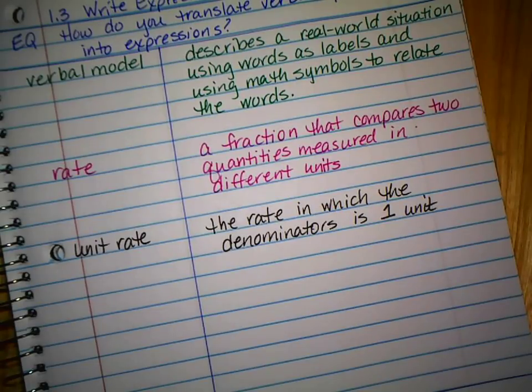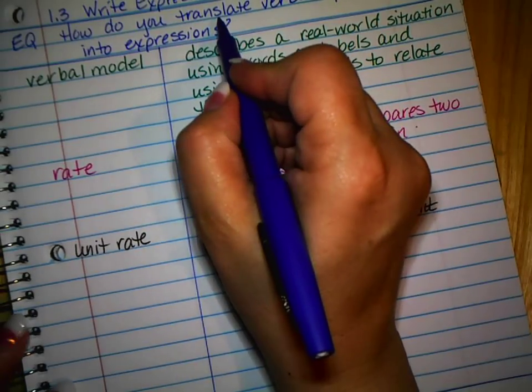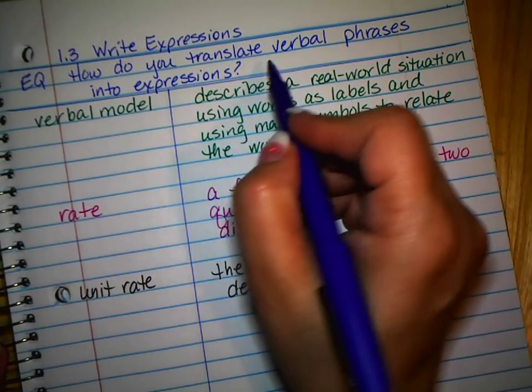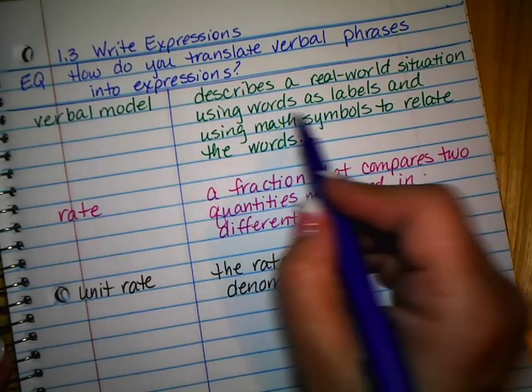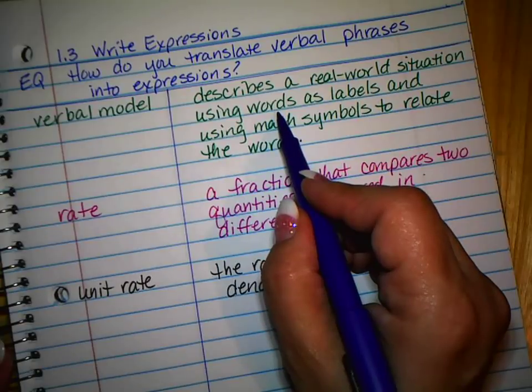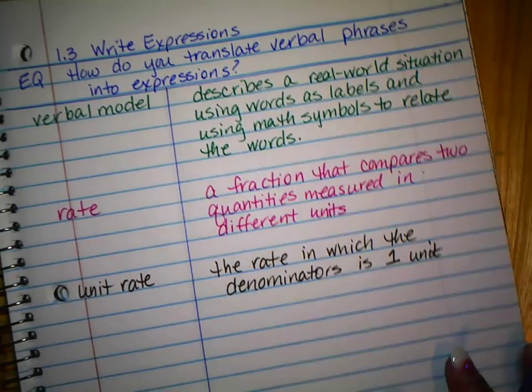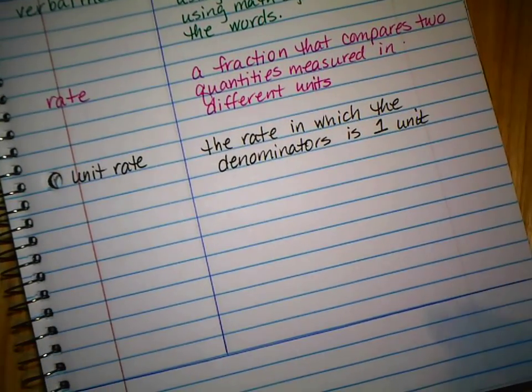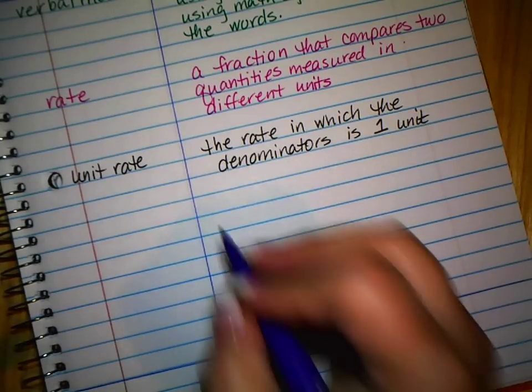Writing expressions is truly translating. Translating from verbal, which is words, into numbers and math symbols. What you have to do is read the words and translate them, change them into numbers and symbols.